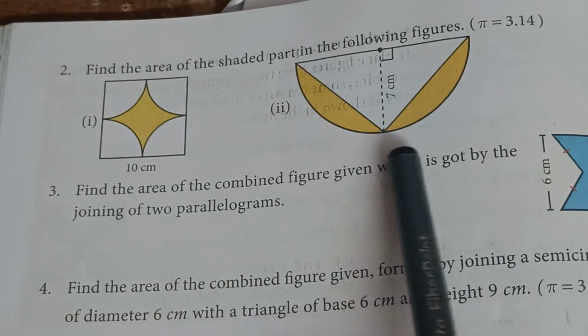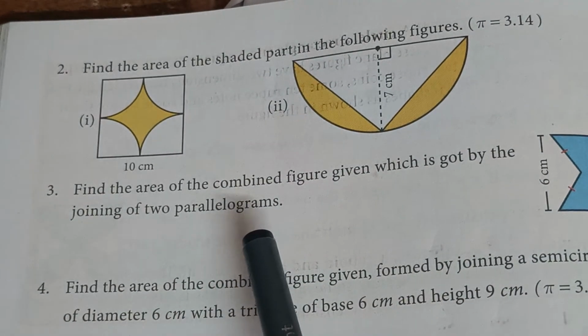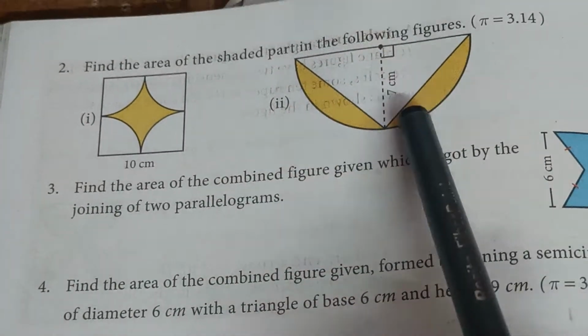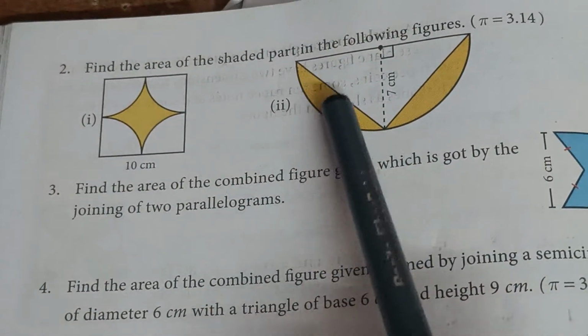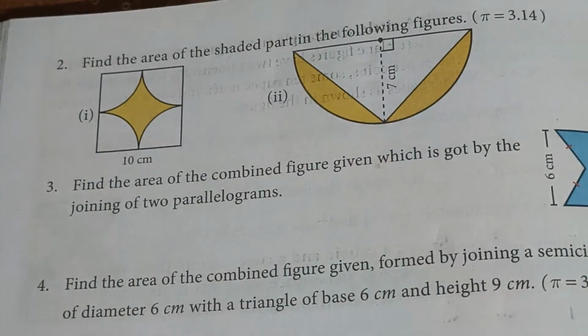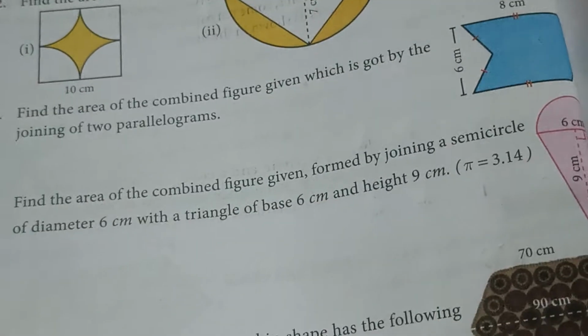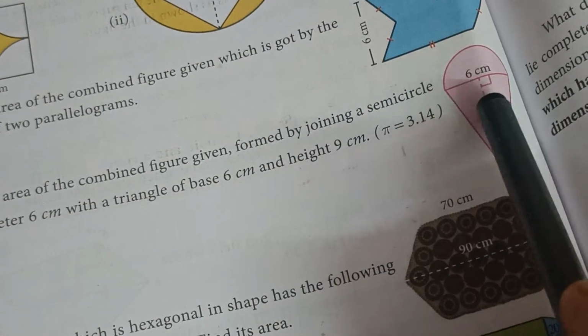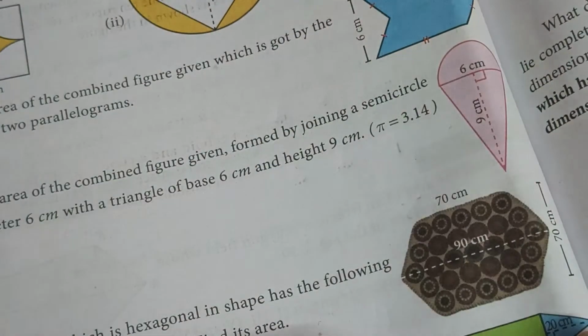Here also you see the semicircle is the outer shape and the triangle is the inner shape. The triangle is inside the semicircle. So the shaded region is area of the semicircle minus area of the triangle. Whereas you look at this figure, this pink color shaded portion, the figures are combined from outside.